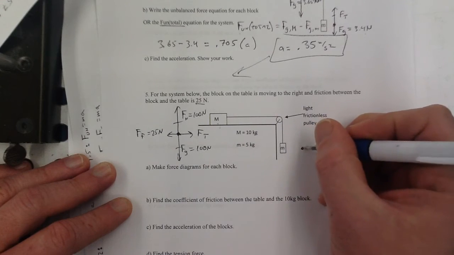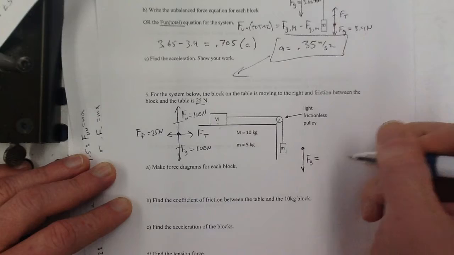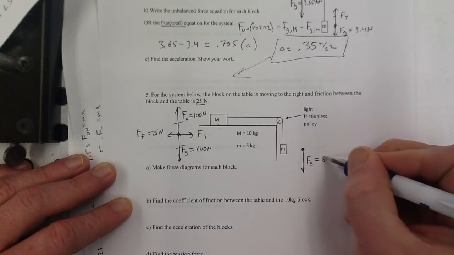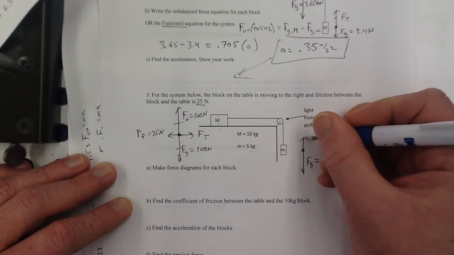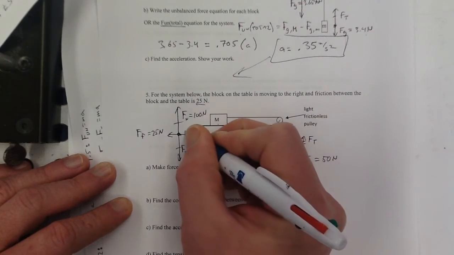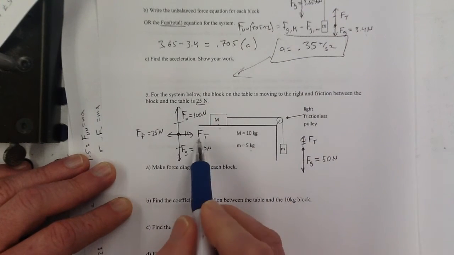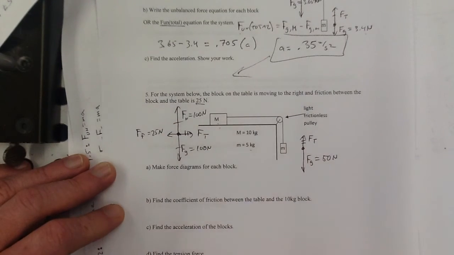This block is going to accelerate down, so the force of gravity is winning on that, and the force of gravity on that one is 50, 5 times 10. And then that tension force is losing there. And the tension force is only one string. Those are equal to each other. All right, so I think I got my force diagrams, and I got as much numbers as I could get into it.